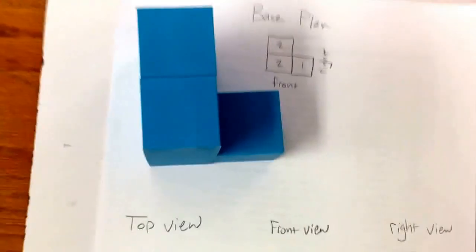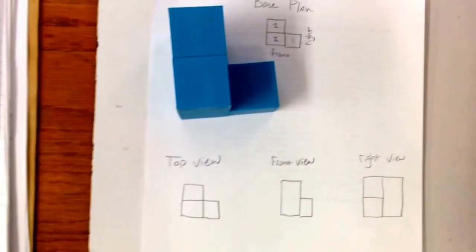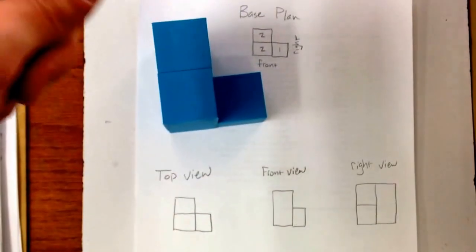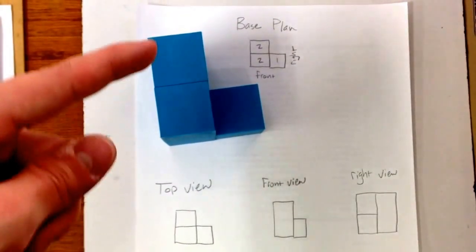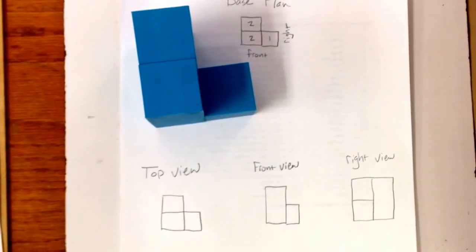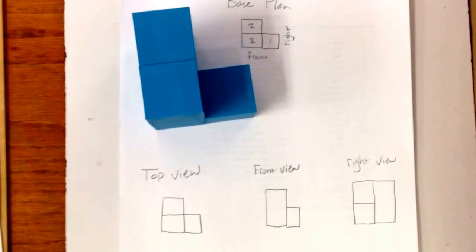And so that's what the top view would look like, where I would show exactly how it would look from the top. I've got two blocks here, and I've got a third block here. Now on these three views, I don't have to put their heights. That's just for the base plan.